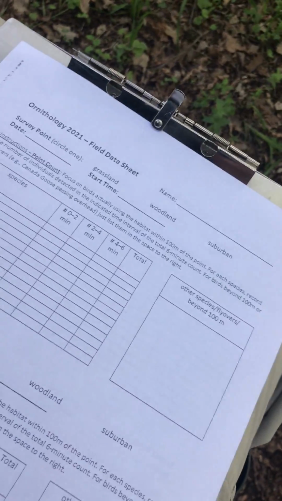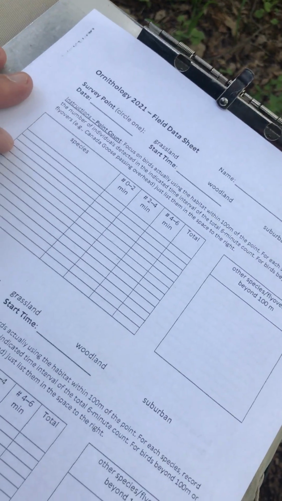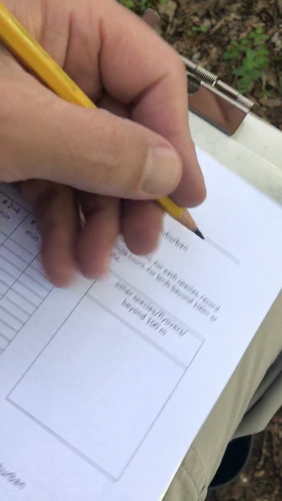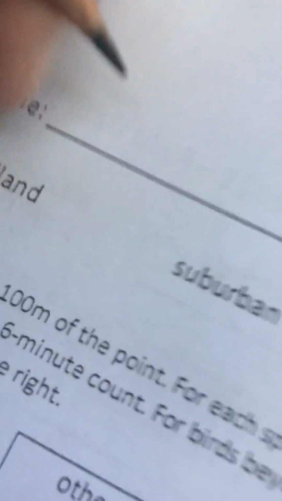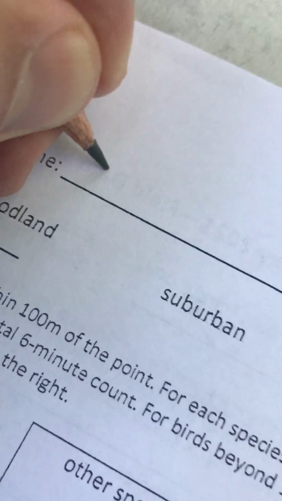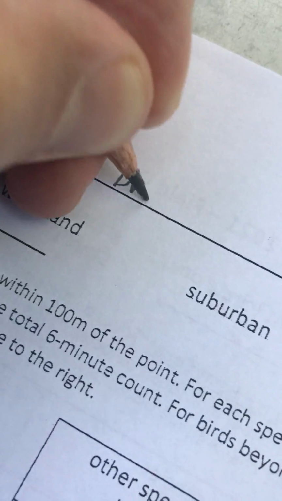Alright, here's the data sheet we'll use for your final field practicals. Make sure your name is up here. This looks so weird. It's so hard for me to do this. It's like writing with my offhand.